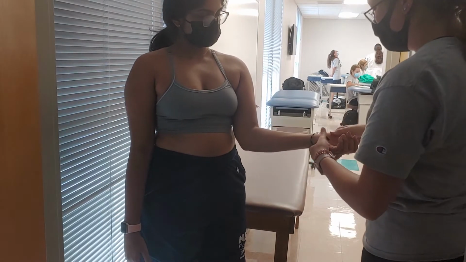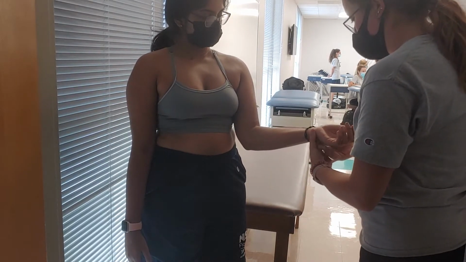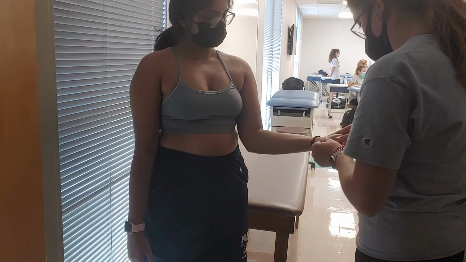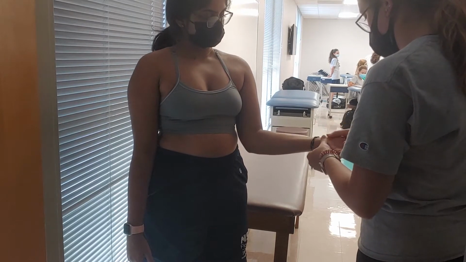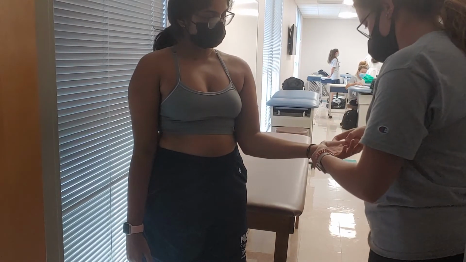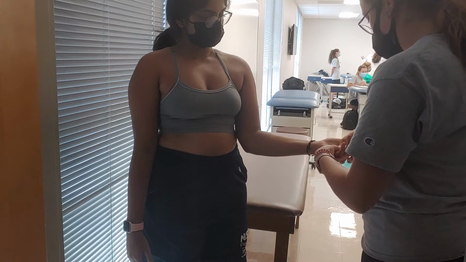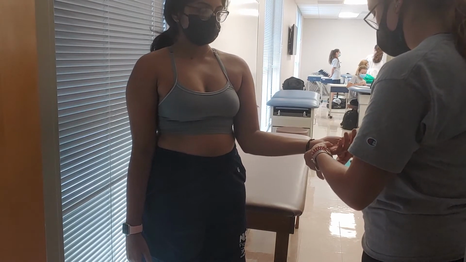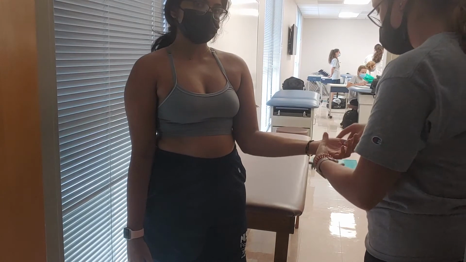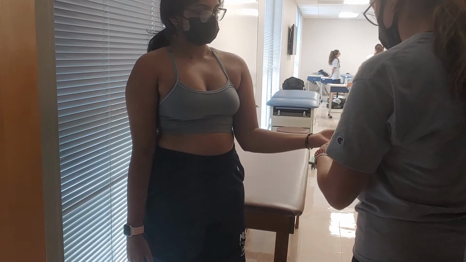And again, the radial styloid and the ulnar styloid, and then the carpal bones. And then the metacarpals posteriorly and anteriorly, and then the interphalangeal joints.